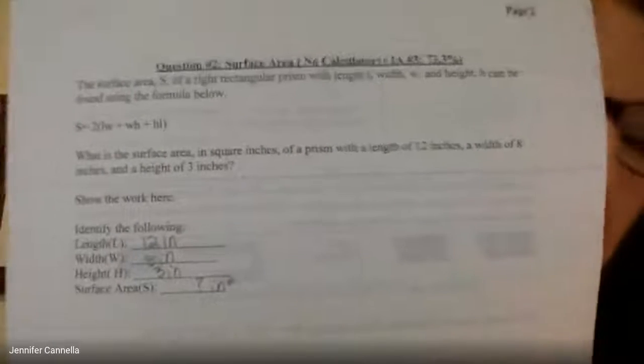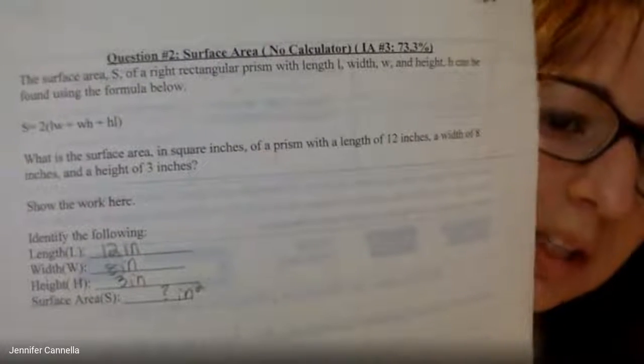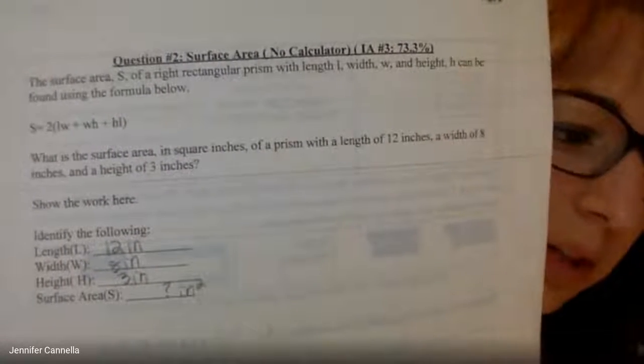Now when you use the formula S equals 2(LW plus WH plus HL), who can tell me what the 2 times LW is? So that means we have to do 12 times 8, which gets us to 84. Almost, not 84. That's 12 times 7. Somebody help her out. It's 96.